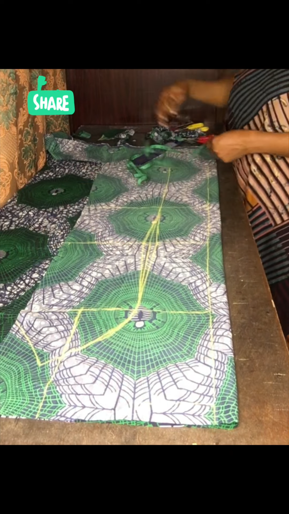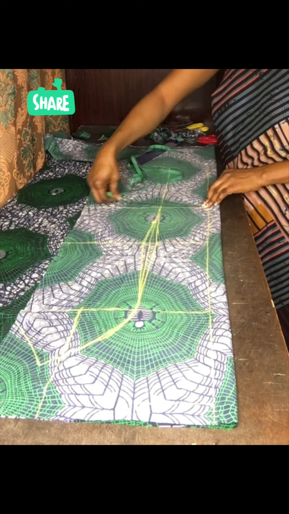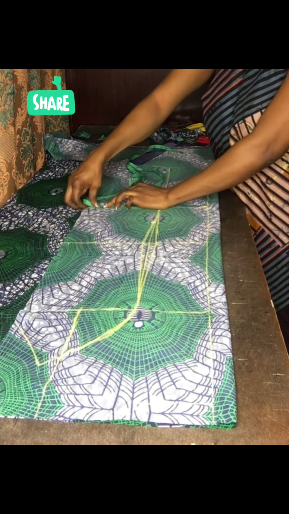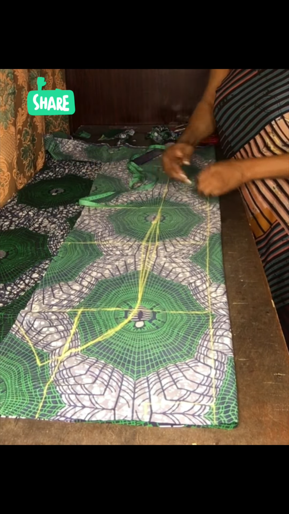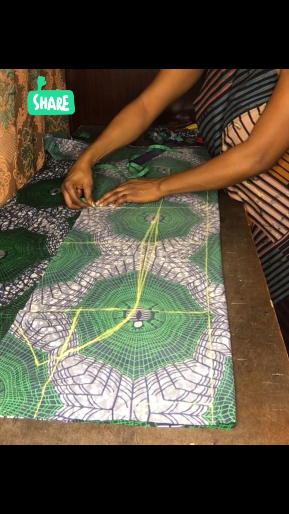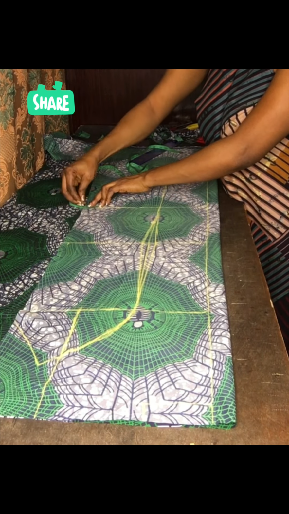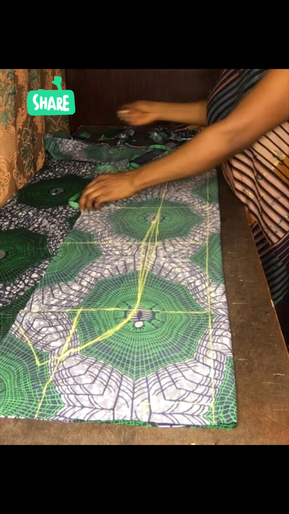That's my round underbust, my round waist, which is 32 divided by 4, 8. I take my hip measurement. I'm adding 2 inches sewing allowance.